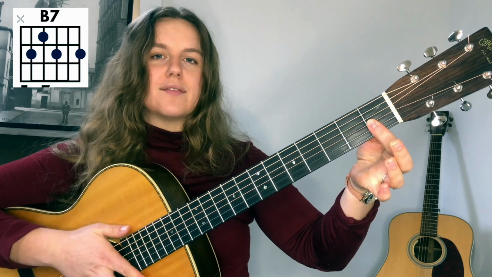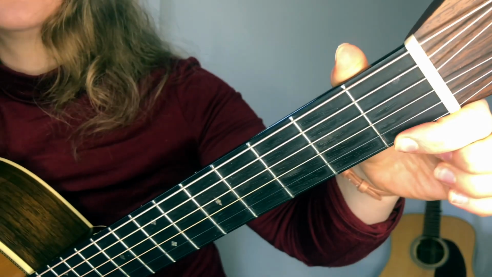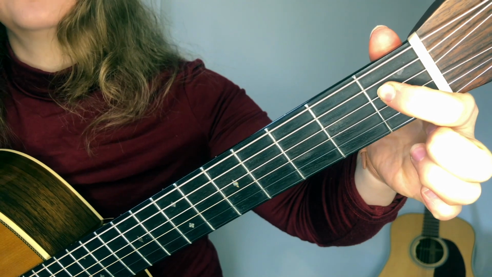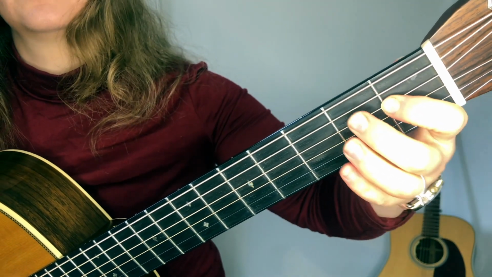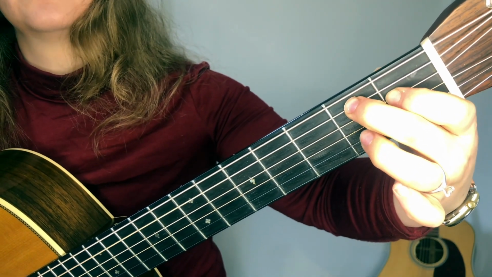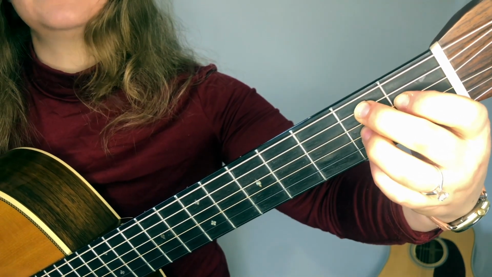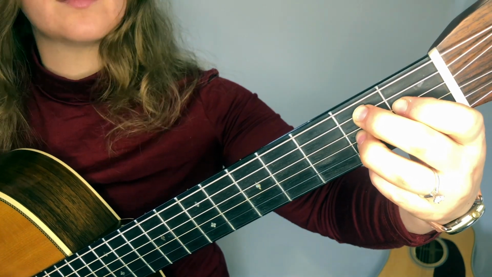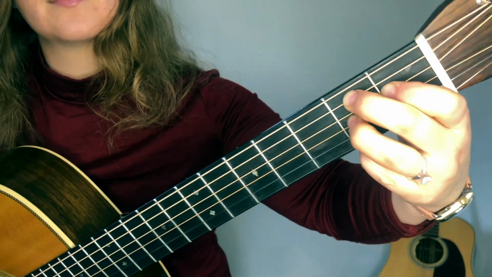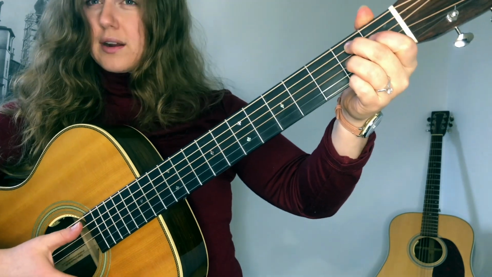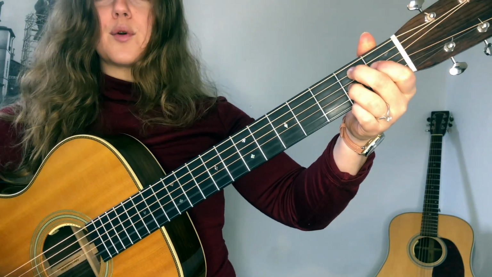To make the B7 chord, I'm going to do my pointer finger on fret 1, string 4, my middle finger on fret 2, string 5, my ring finger on fret 2, string 3, and my pinky on fret 2, string 1. When I strum, I start at string 5 through 1.